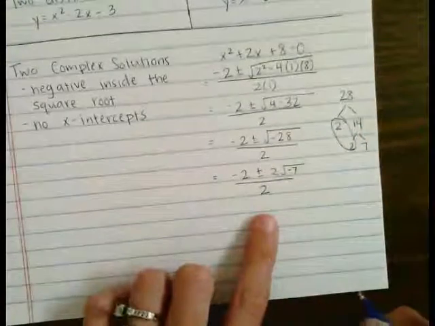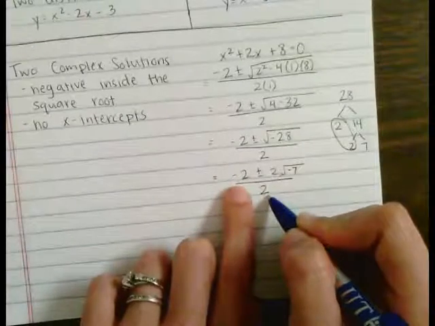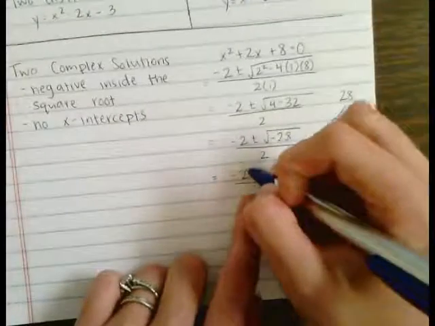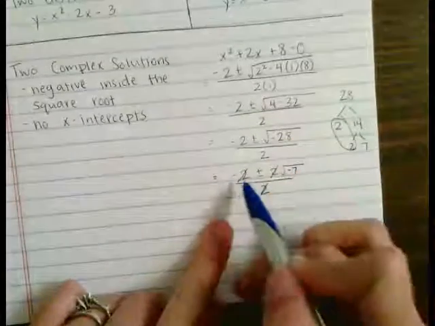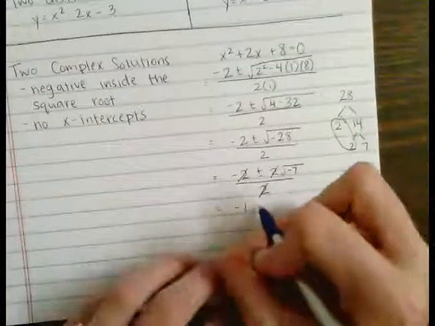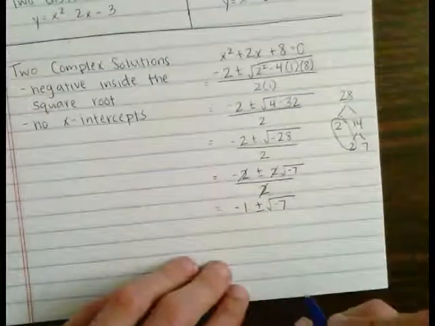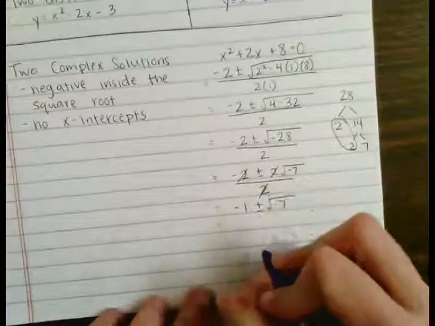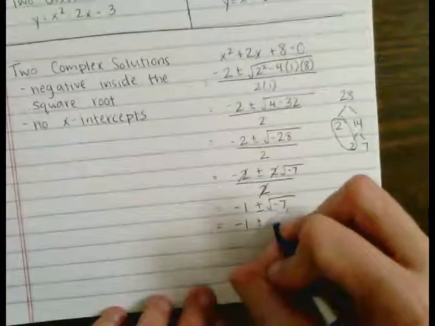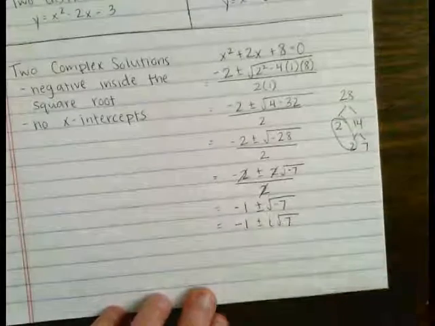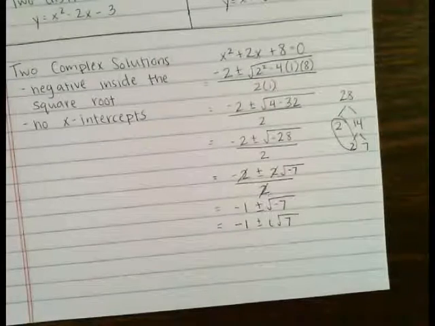So now what we can do is, because these three terms all have 2 in them, you can divide this 2 out. And what is negative 2 divided by 2? Well, it's negative 1 plus or minus the square root of negative 7, which can be rewritten as negative 1 plus or minus i times the square root of 7. Okay, that is your example of two complex solutions.